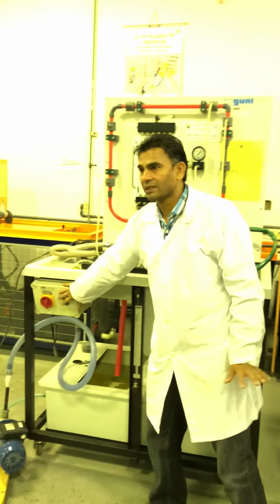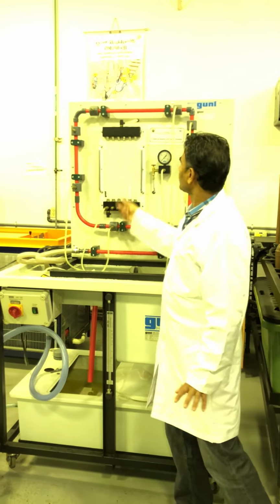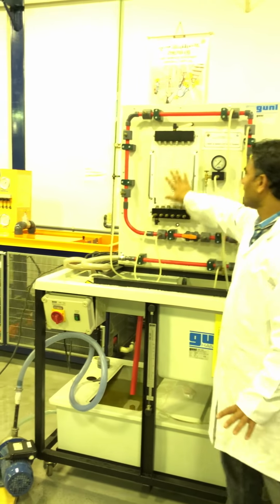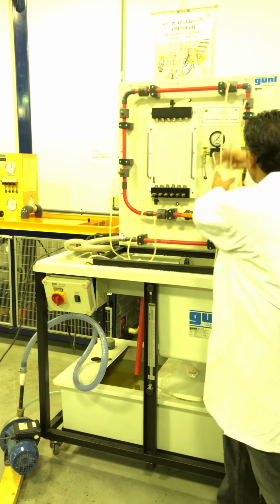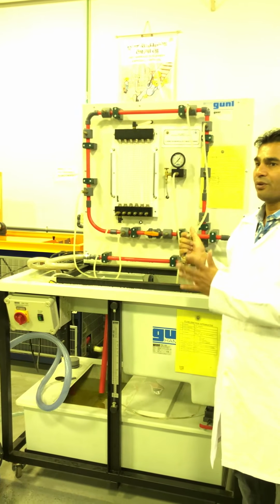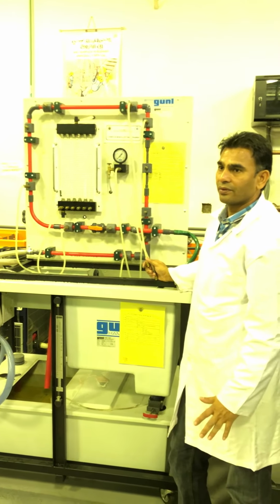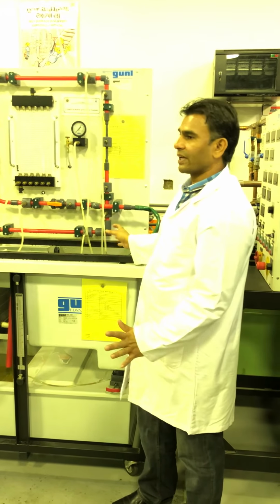Start the machine, open this valve, so water is flowing. Now this is a water manometer. We can use this directly, or a mercury manometer also. If the water manometer is calibrated, we can use that. So we'll come back to that experiment again.